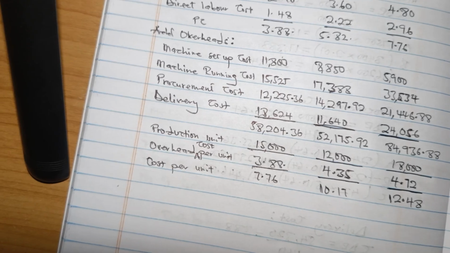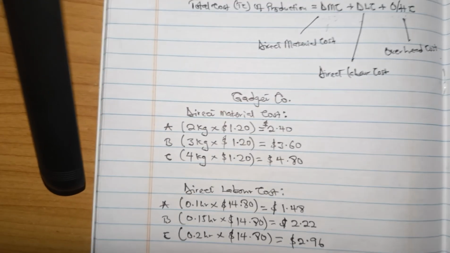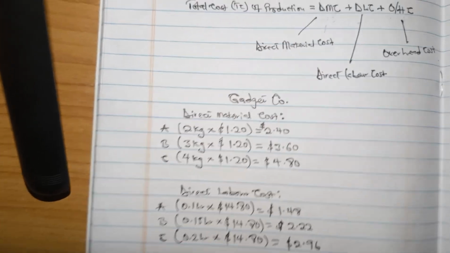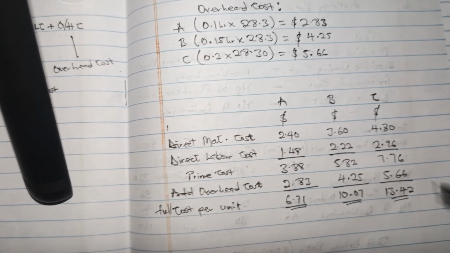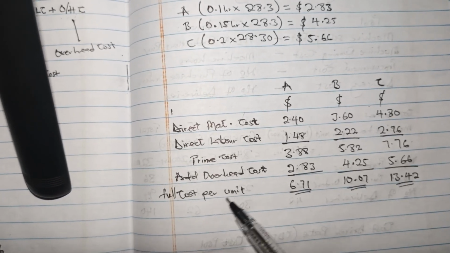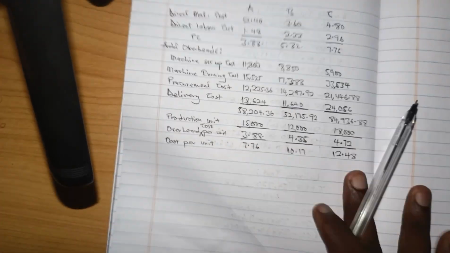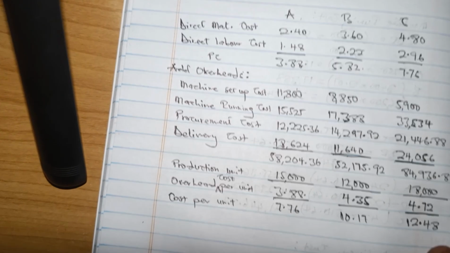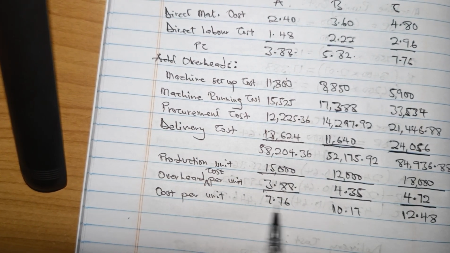Do you get it? So now let's go back. So from the previous one, we were able to get our full cost per unit like this. And now currently we've been able to get our full cost per unit.